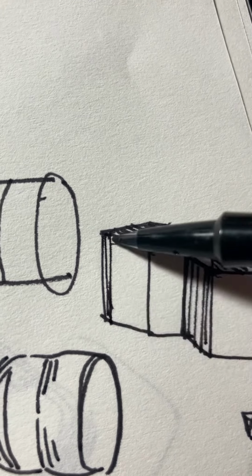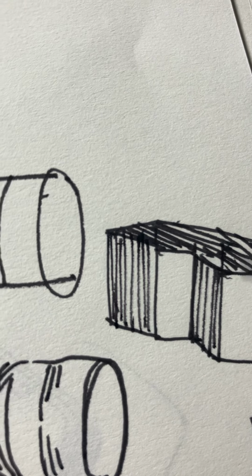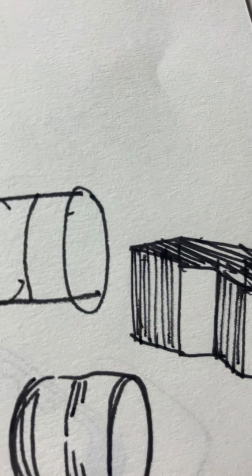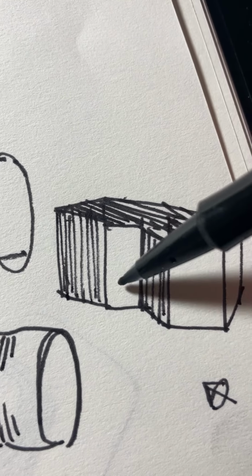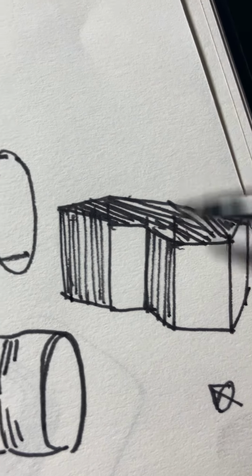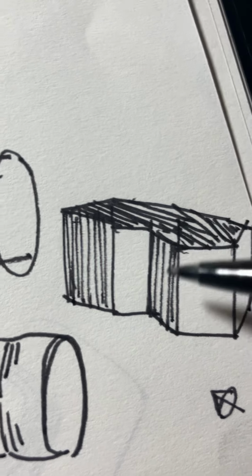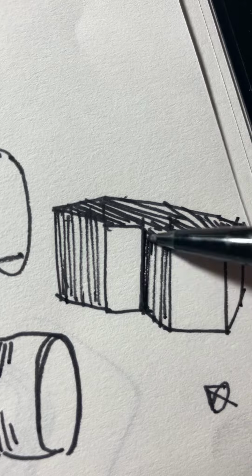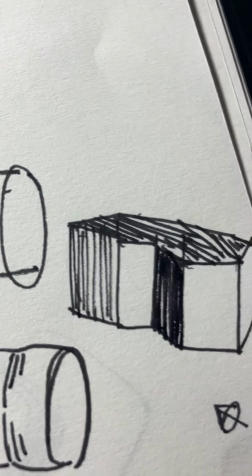But if you wanted to make sure that you can get a wider variety of values, right, this plane is actually facing directly toward the light source. So these planes, even though this one is flat, right, this one is darkest because it's facing away from it.